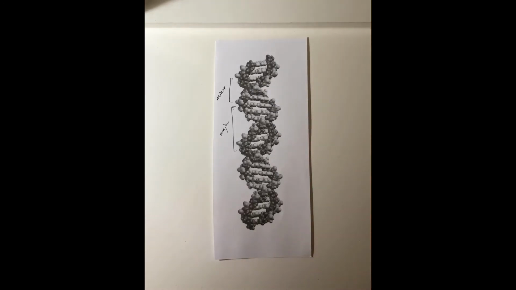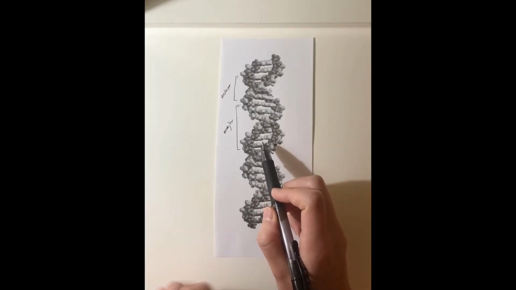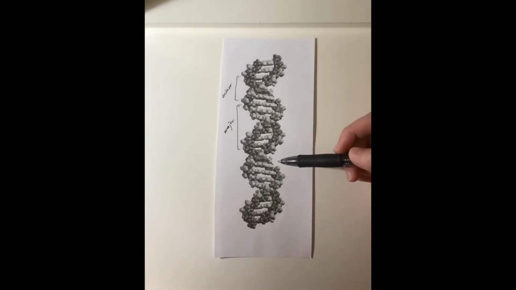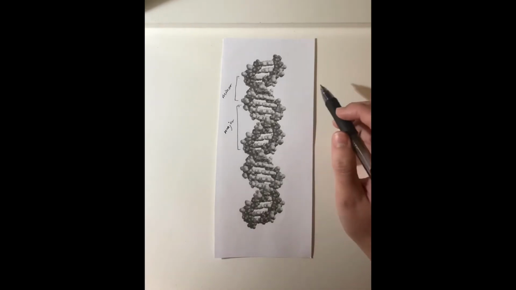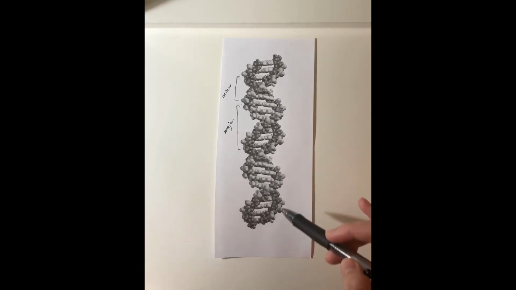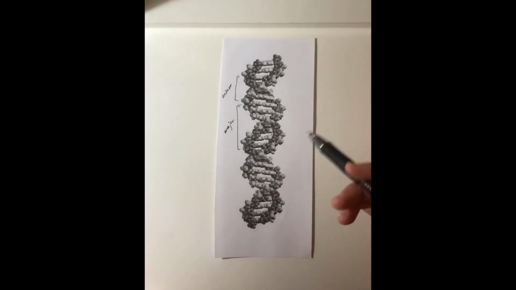Another important feature is base stacking, and you can kind of see it here where they are just stacked on top of one another. And this can be explained by nitrogenous bases being more hydrophobic, which means that they repel water, and the backbone, so the phospho-sugar backbone, being hydrophilic, which means that it attracts water.